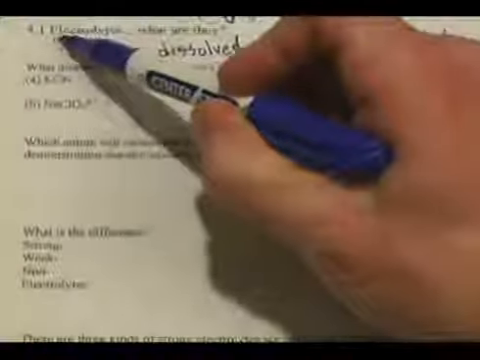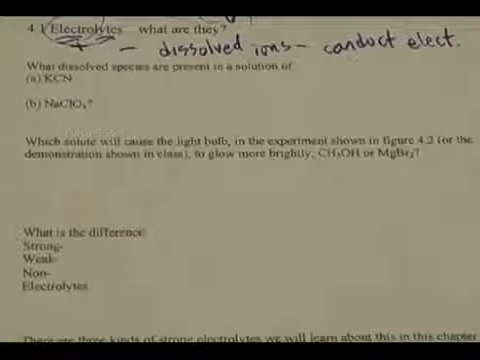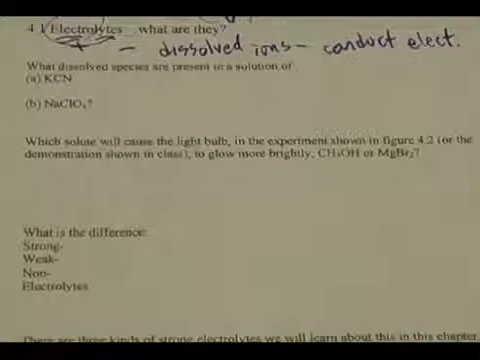So, section 4.1, electrolytes. What are they? Electrolytes, as I indicated up above, are positively or negatively charged dissolved ions that conduct electricity. This is why they're called electrolytes: they're good conductors of electricity. As you'll see in a demonstration in class, we'll look at several different solutions, and we'll use an apparatus that conducts electricity to light a light bulb.